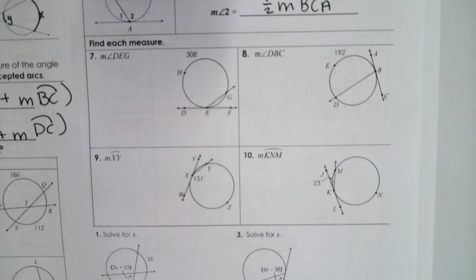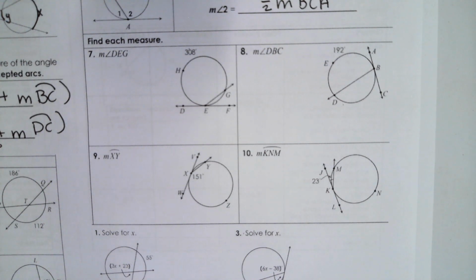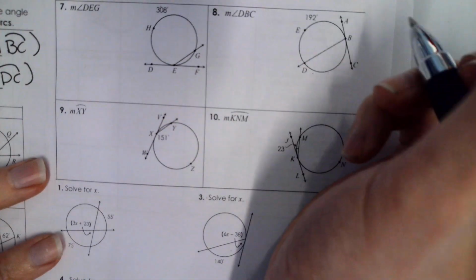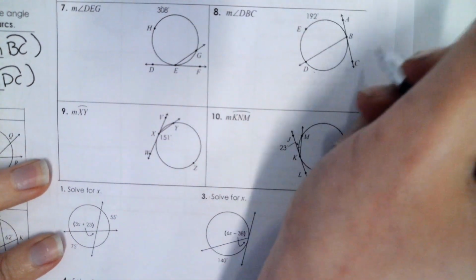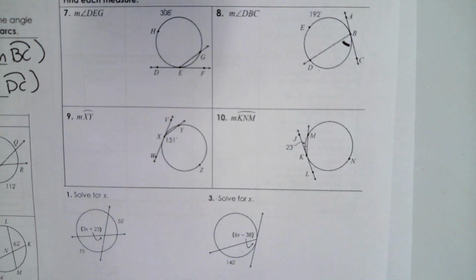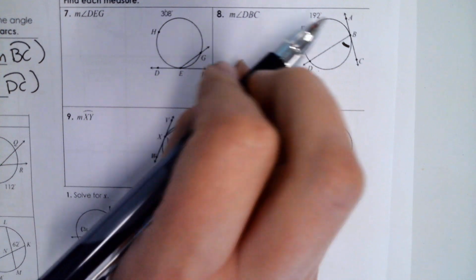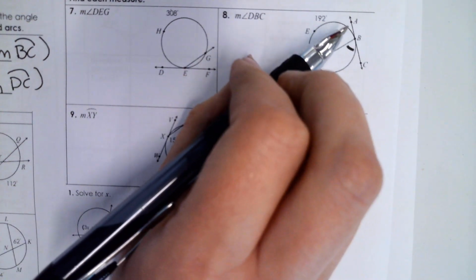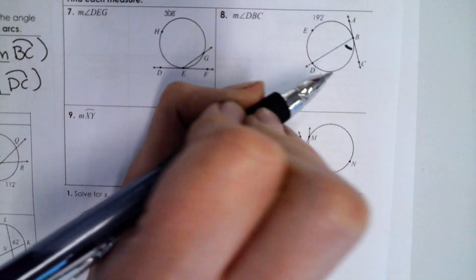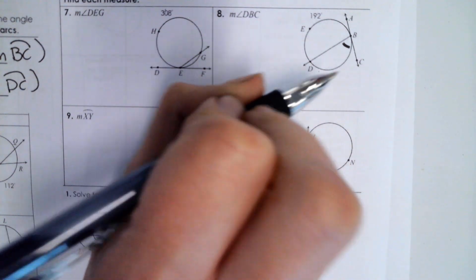So let's do 2 examples here, maybe 3. One that is an angle, maybe one that's here, and then one down here that is algebra. So let's do number 8. I think that's a good one to try. So DBC is what we're looking for. That's this angle right here. There's multiple ways to do this. I see this arc, I could find the supplement to that angle and then subtract by 180, or I could find the other arc and subtract from 360.